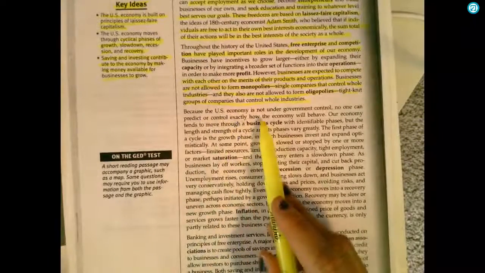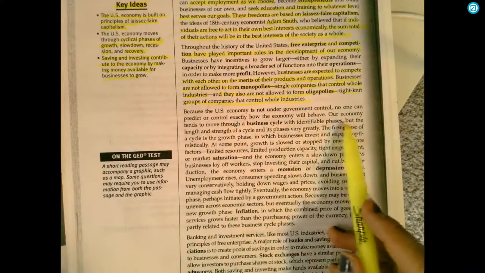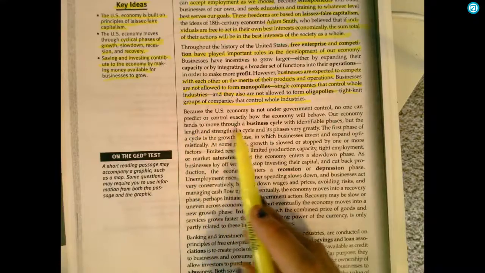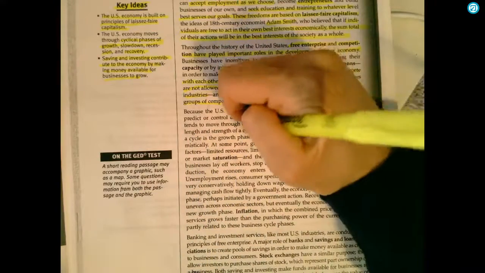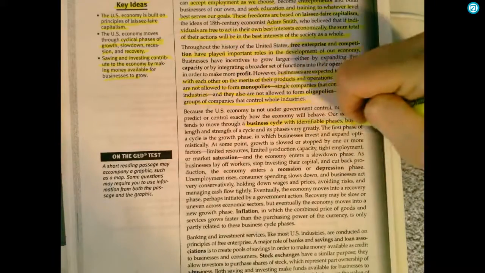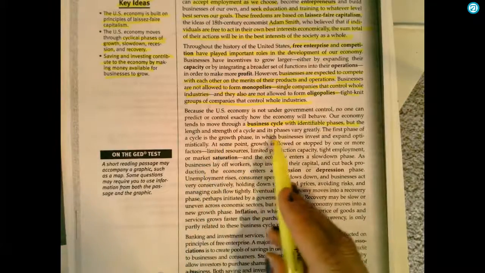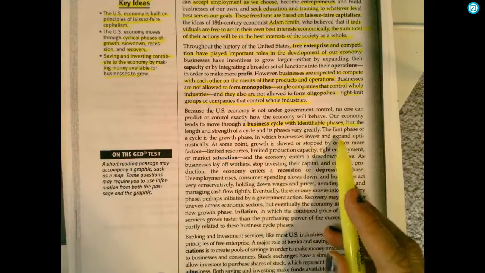Because the US economy is not under government control, no one can predict or control exactly how the economy will behave. Our economy tends to move through a business cycle, which is the ups and downs, with identifiable phases, but the length and strength of a cycle and its phases vary greatly.